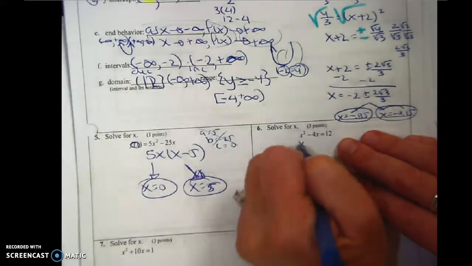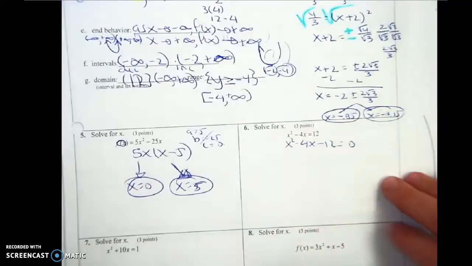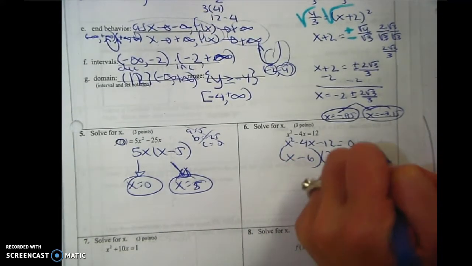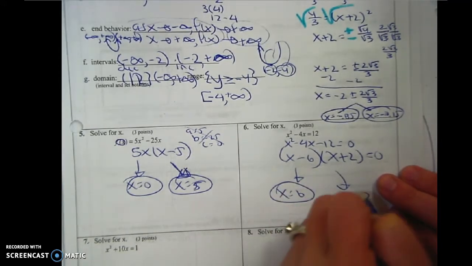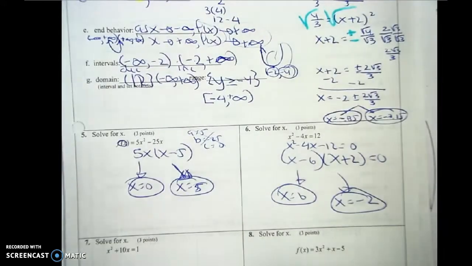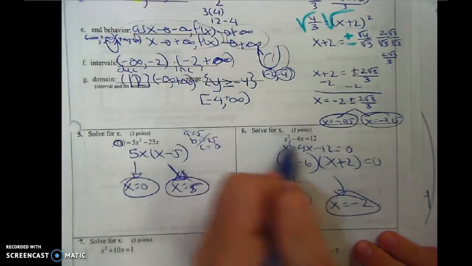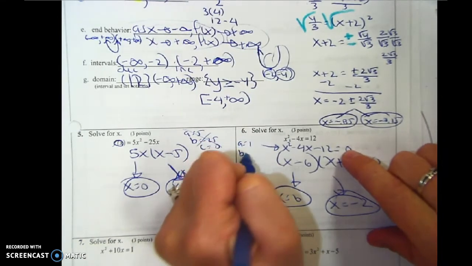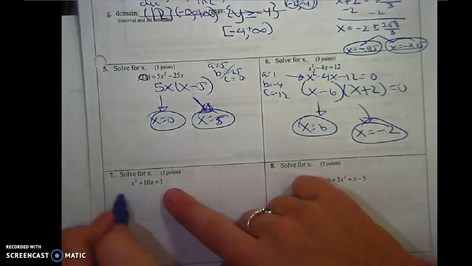On this one, I'm going to subtract 12. I know some of you want to solve by completing the square, but I will always pick factoring anytime. x equals 6, x equals negative 2. If you solve that by completing the square, same answer. If you solve this by the quadratic formula, you need to first set it equal to 0, then a would be 1, b was negative 4, and c is negative 12. Okay? All right. For this one, I'll solve by completing the square.